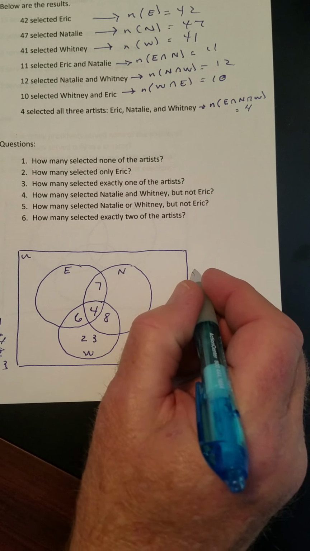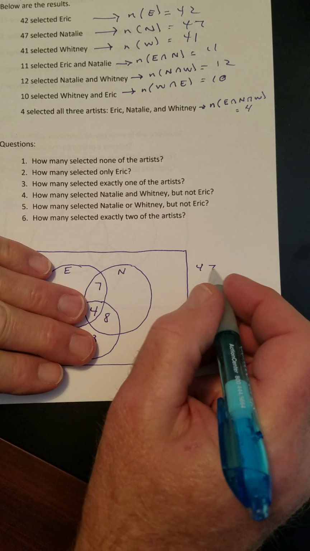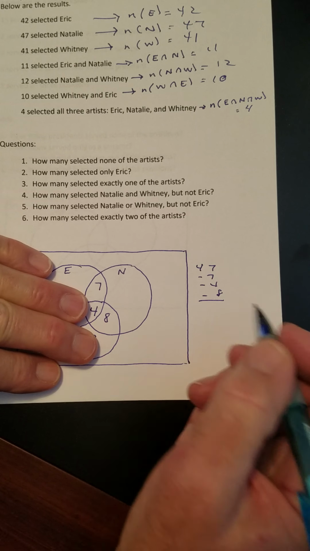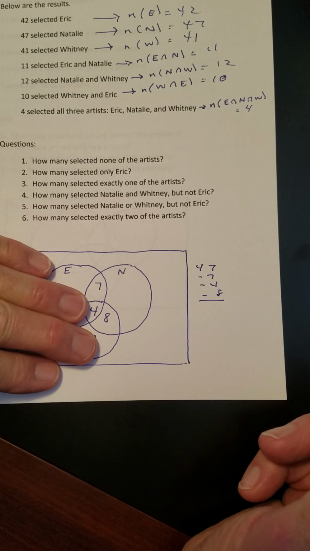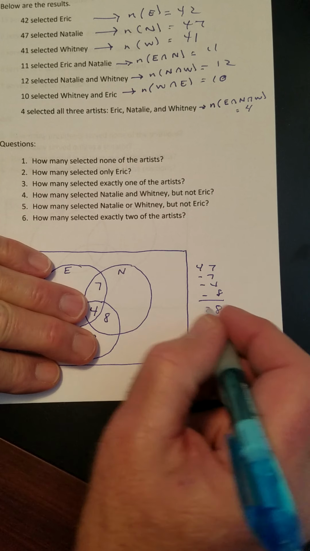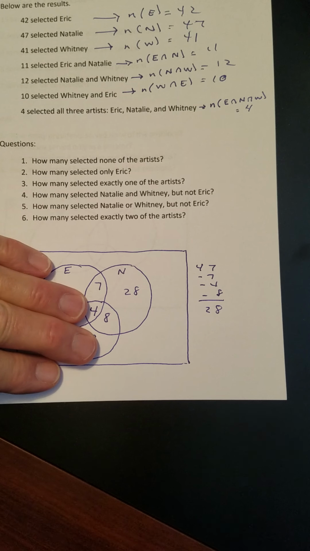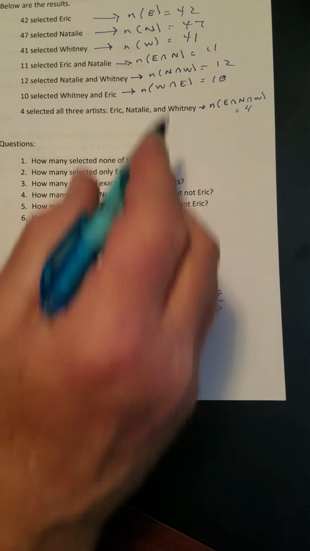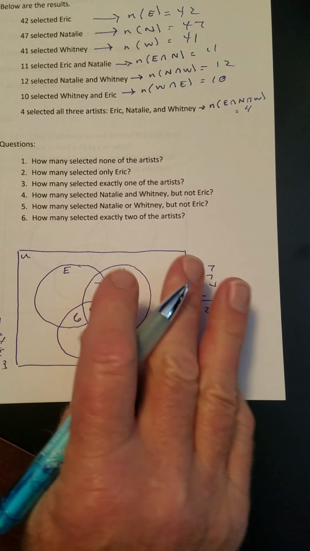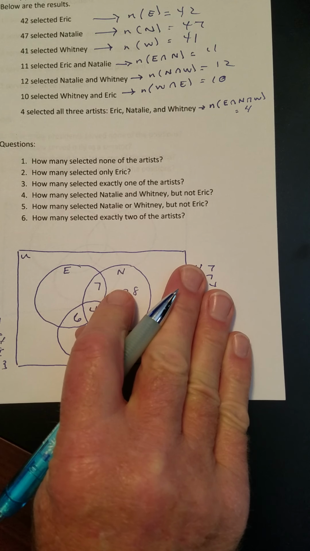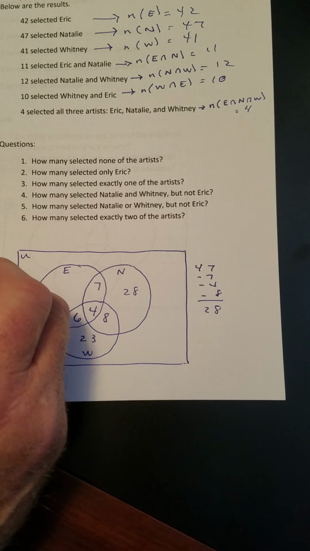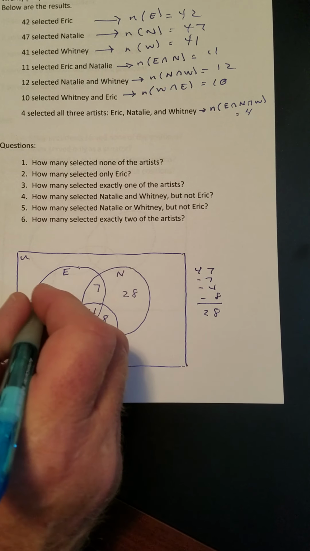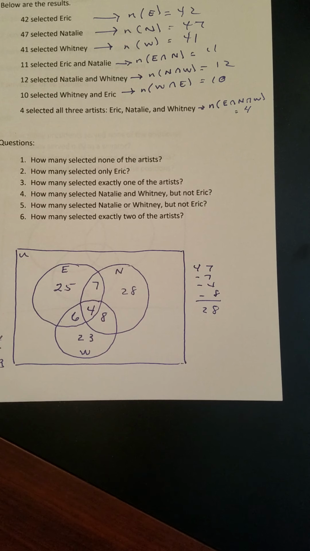Natalie was 47. So if I start with 47, I'm going to subtract 7. I'm going to subtract 4. And I'm going to subtract 8. So 15, 19, I believe that's 28. That number goes right here. And then for Eric had a total of 42. So altogether in his circle is 42, but I've already got 7, 6, and 4. So I got to subtract 7, I got to subtract 6, I got to subtract 4. That number is going to be 25, and that's the number that goes right here.